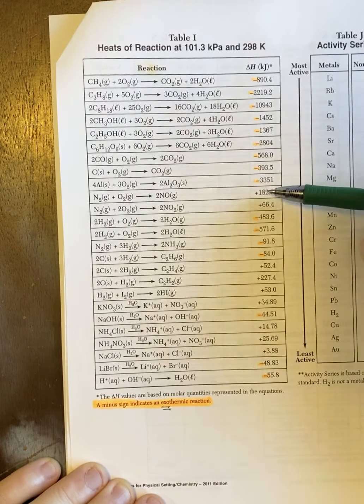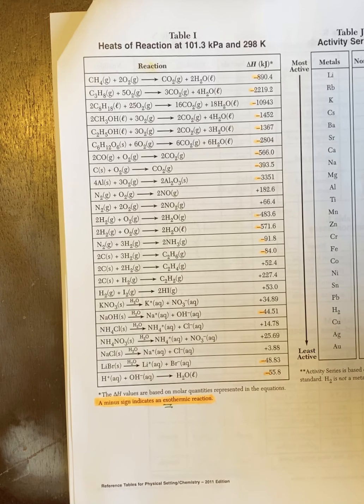So just to review, what we did in this video is we talked about figuring out if something was exo or endothermic, what side to add the energy to, and heat of formation.